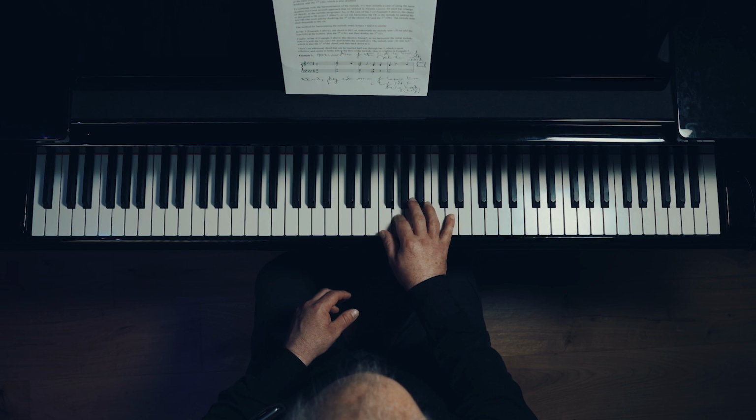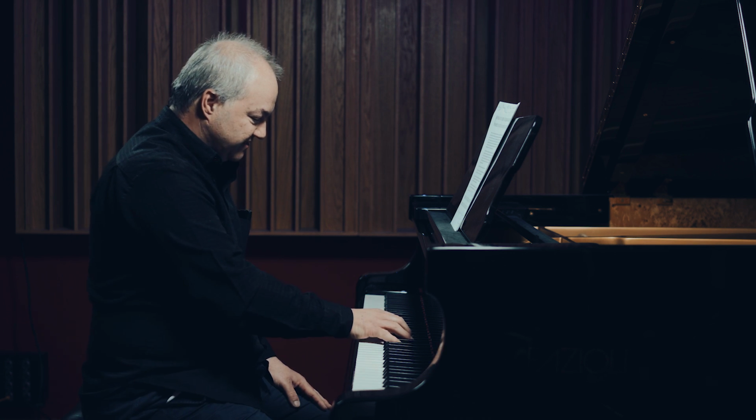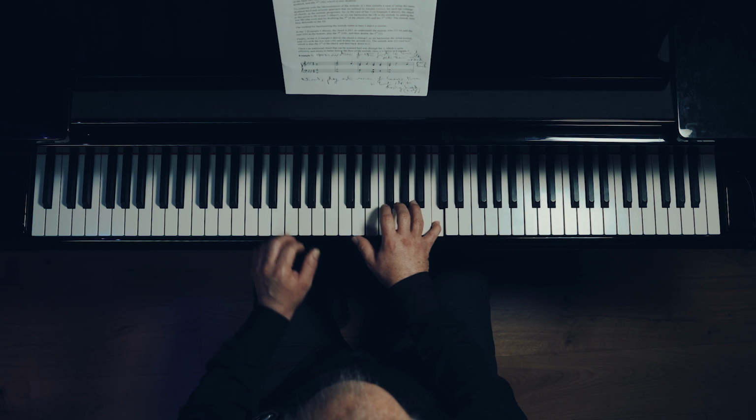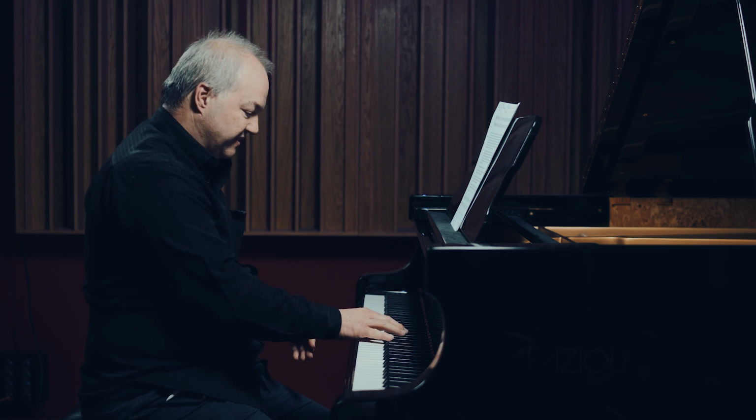And then example 2 is the second phrase from Autumn Leaves. Example 3, the third phrase from Autumn Leaves. And example 4, the fourth phrase from Autumn Leaves.